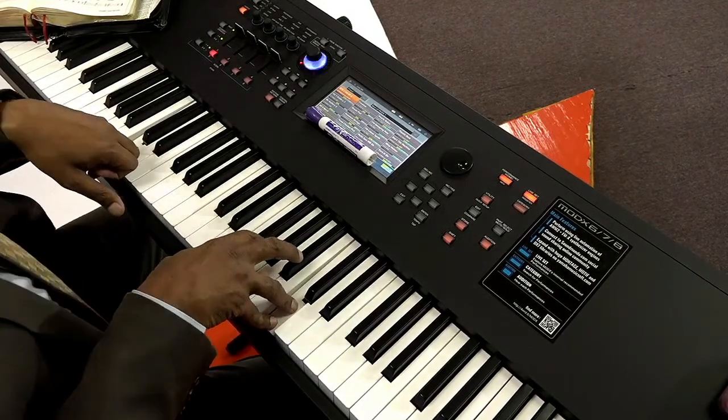Very, very good. All right. So that is the first song that we have practiced now, just using our left hand. We're just adding the left hand to our melodies. Let's try another one. Let's try something a little bit harder.